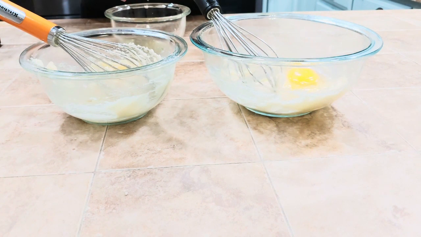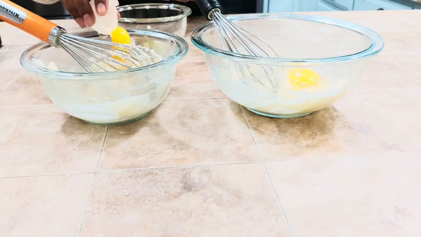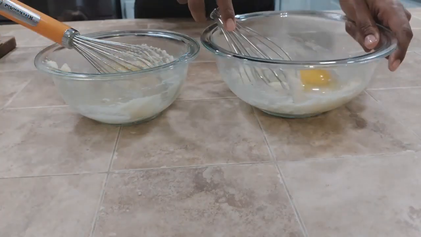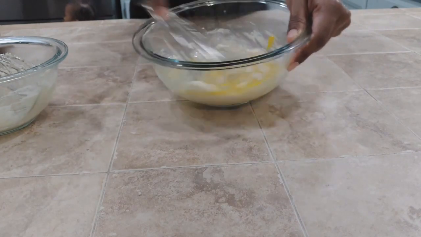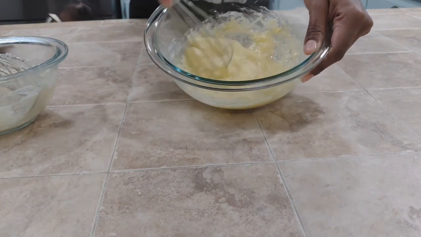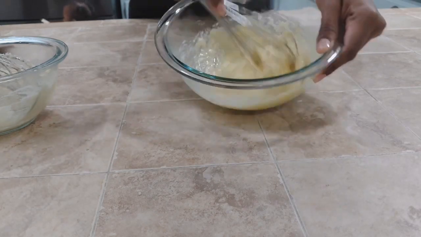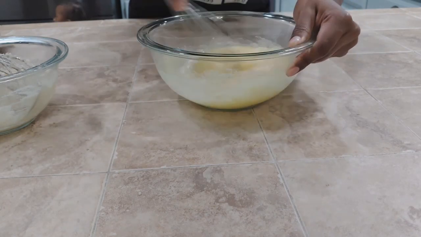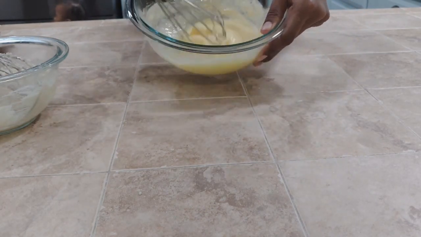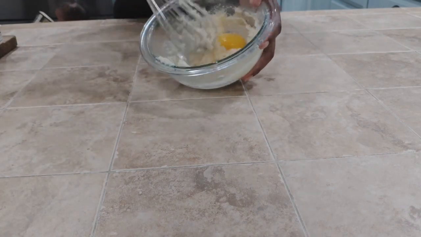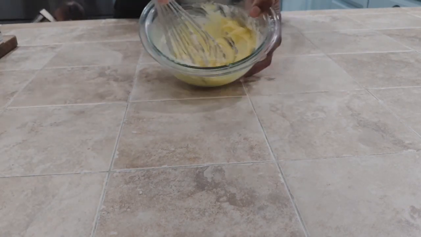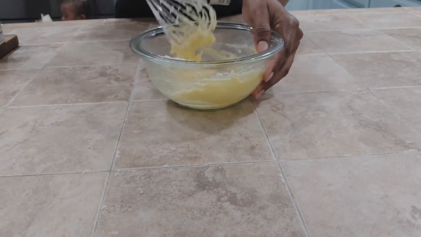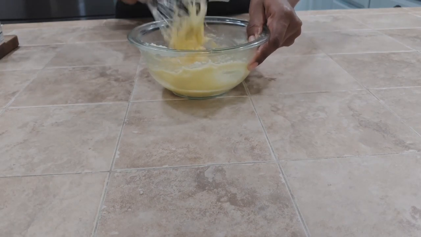So now we're going to go ahead and add our eggs to our creamed sugar and vanilla and butter. I added the whole egg to the bigger bowl, and I'm going to add the egg yolk to this smaller bowl here. And we're just going to mix these up, and then we'll add our dry ingredients into these bowls afterwards. As you can see, the one with the whole egg is a little runny. The one with the egg yolk is a little thicker. It's not as drippy as the other one, but we'll see how this turns out.